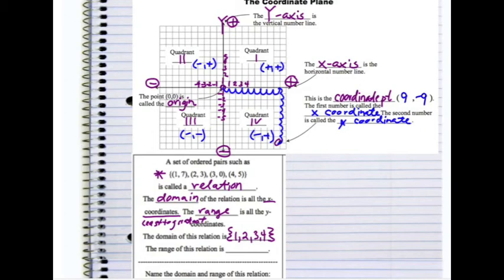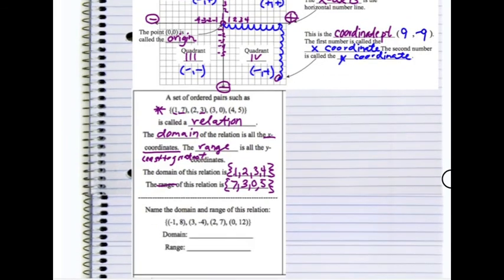The range of the relation, or the set of Y coordinates, actually has to go in an order that corresponds with the X coordinates. So when I look at the domain, I see my first number is 1, so I want to look for the range that goes with the 1, which is 7. The second number in my domain is 2, so I'm going to go look at the range that goes with the 2, which is 3. And then 3 goes with 0, and 4 goes with 5. So as you can see, the range is not necessarily in order from least to greatest, but it corresponds with the domain. So we'll do one more example like that.